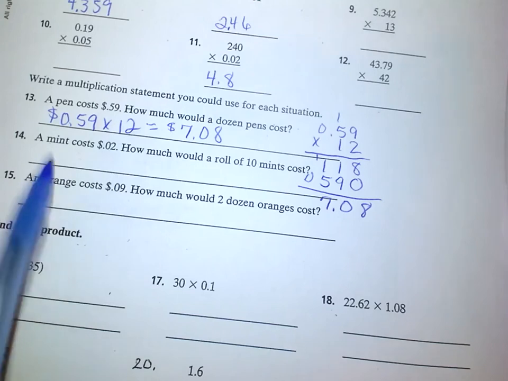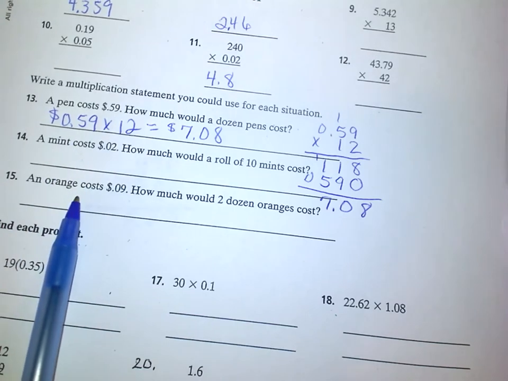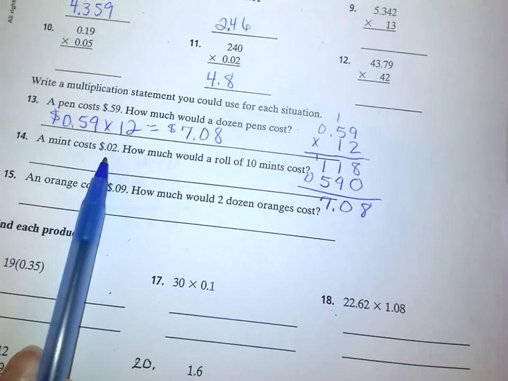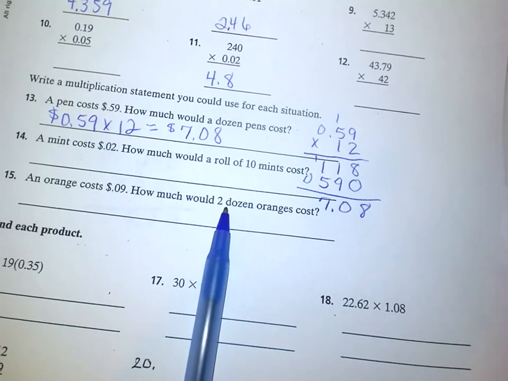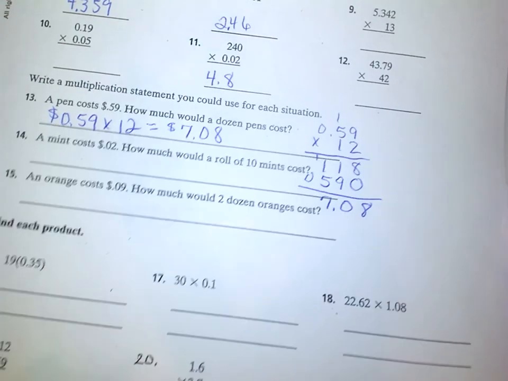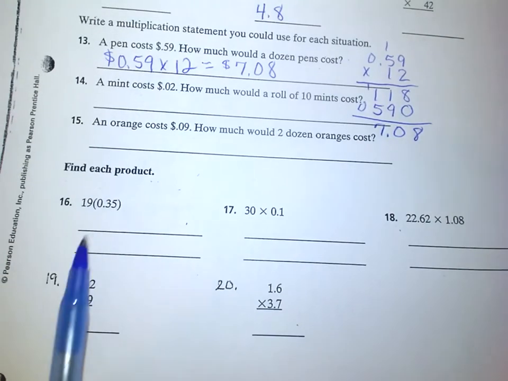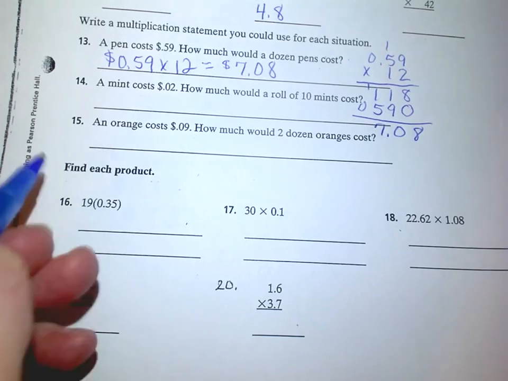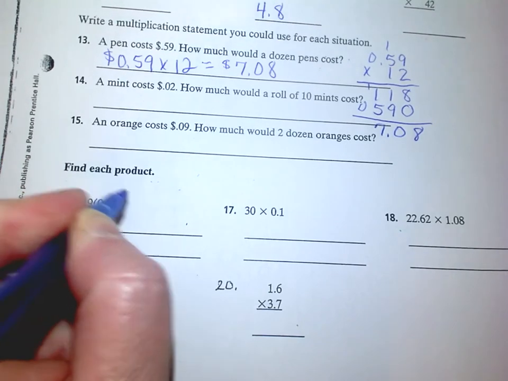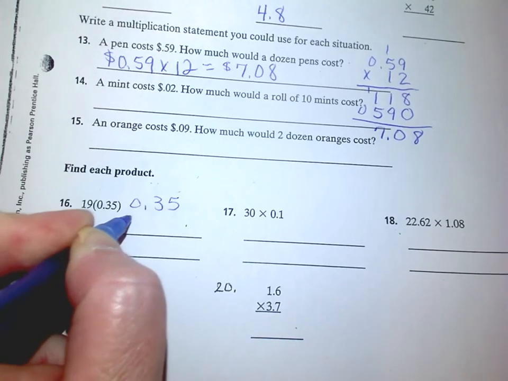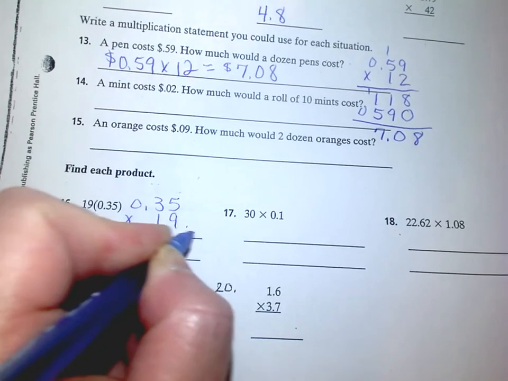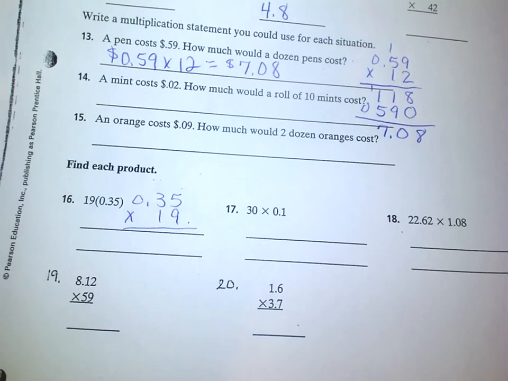That's how you're going to do both 14 and 15. You're going to multiply 2 cents times 10 and 9 cents by 2 dozen, which would be 24, because 12 plus 12 is 24. In the next section, parentheses means to multiply. So I'm going to put the 35. It doesn't really matter which one you put on top, but because it has that 0, it makes you feel like it's a bigger number, or it has more digits.